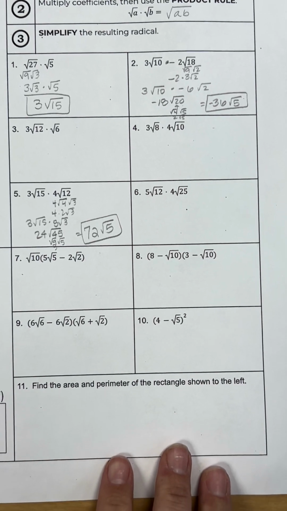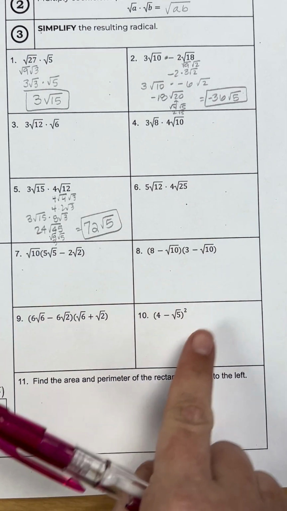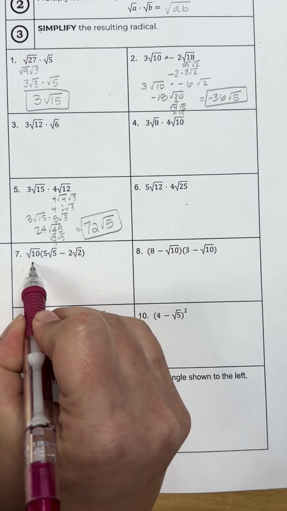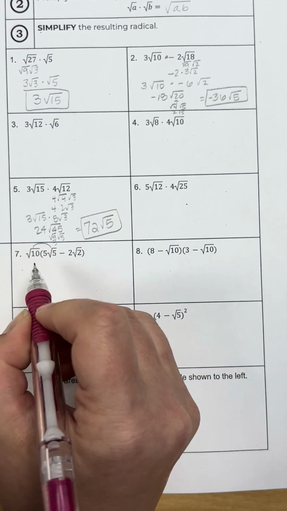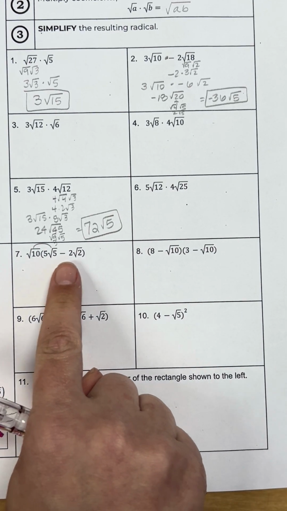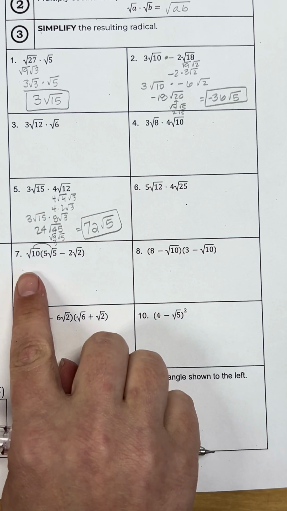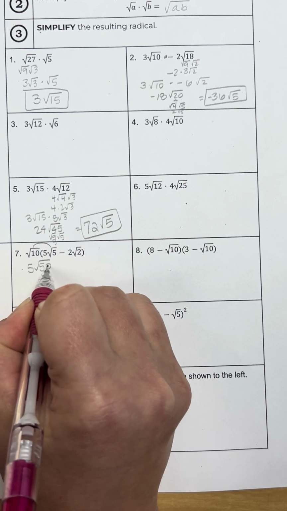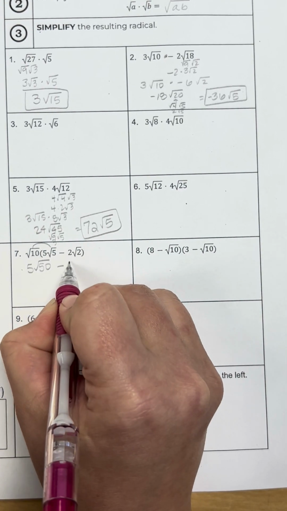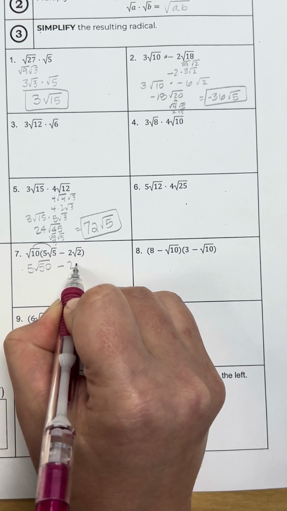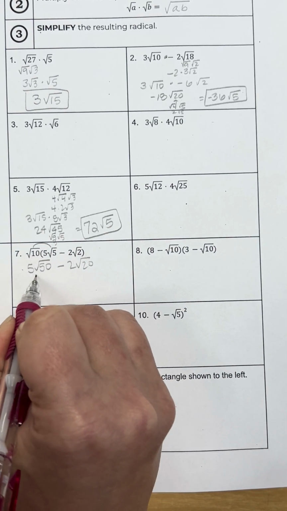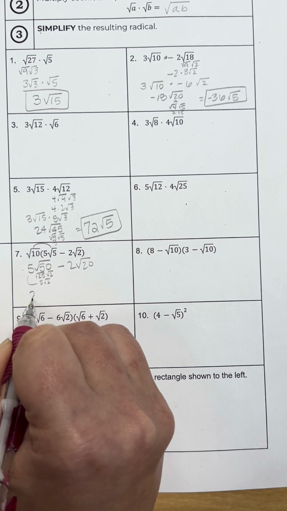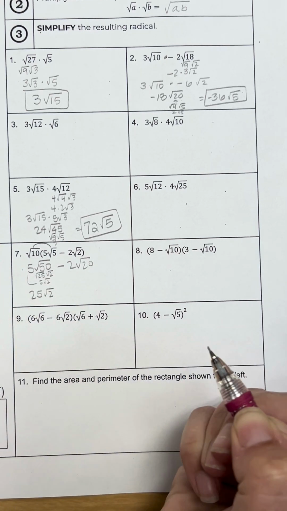I can do things that make it a little bit harder, like having to distribute or FOIL, but it's going to still be the exact same rules. So if I'm distributing here on number 7, radical 10 times 5 radical, first off, radical 10, radical 5, radical 2, none of those simplify. So radical 10 times 5 radical 5 would be 5 radical 50. Radical 10 times 2 radical 2 would be that negative 2 radical 20. Now my radical 50 I could break into radical 25 and radical 2, which would be 5 radical 2. So I have 25 radical 2 there.